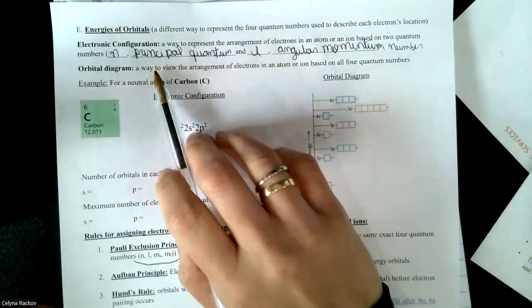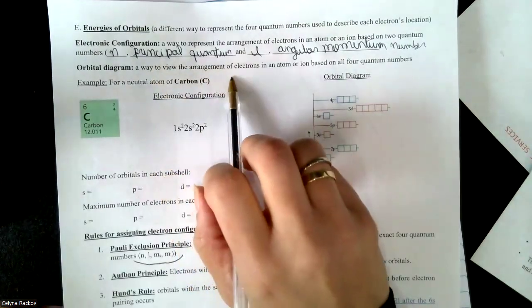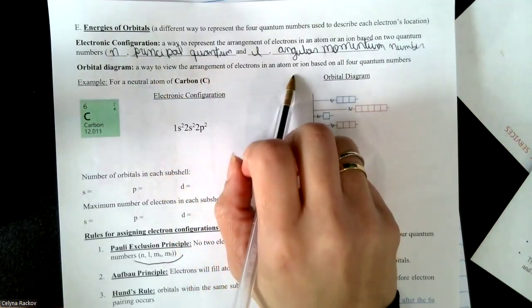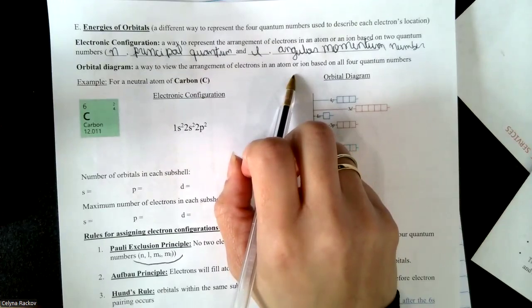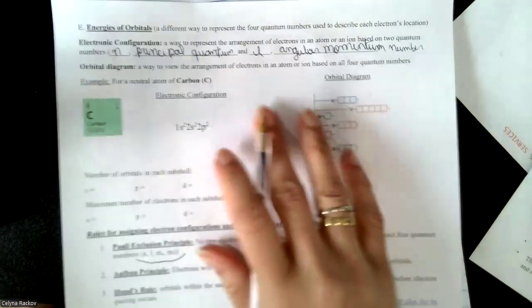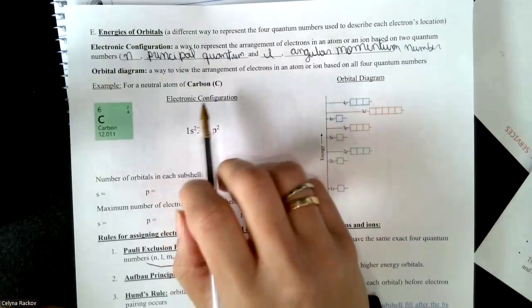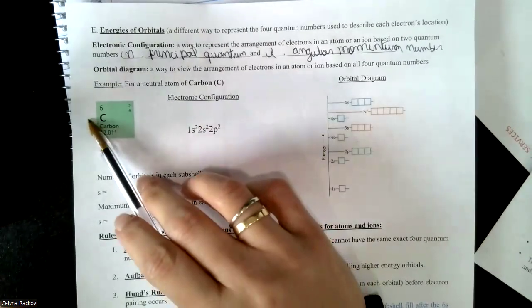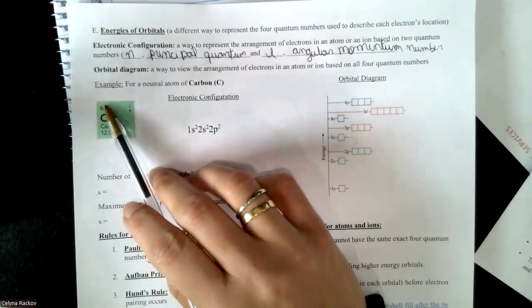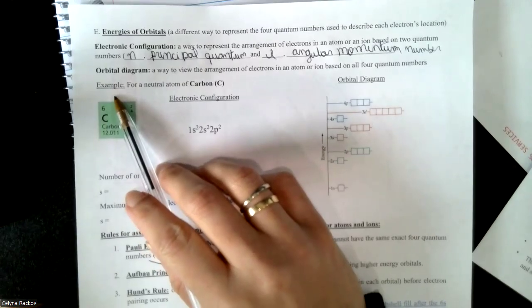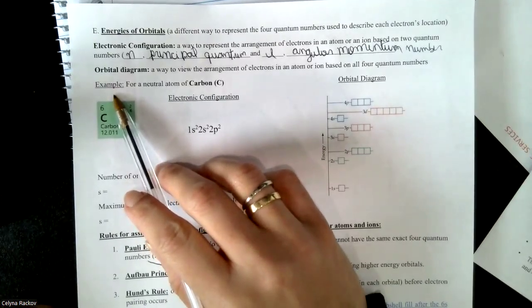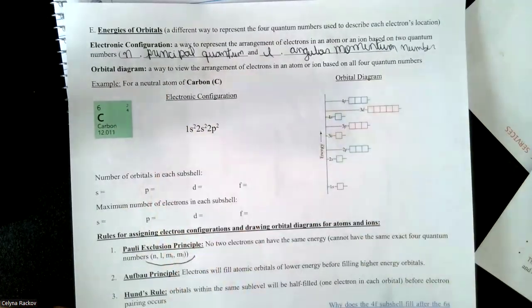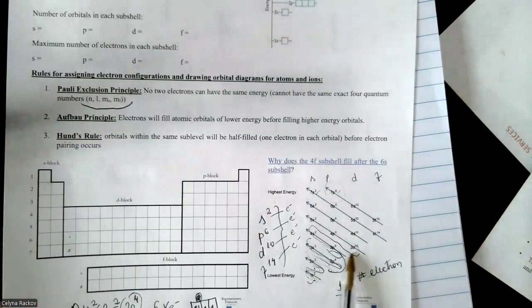The orbital diagram is a way to view the arrangement of electrons in an atom or ion based on 4 quantum numbers. For example, the neutral atom of carbon has atomic number 6, so we have 6 electrons. What will be the electron configuration for 6? We can look back at the diagram here.